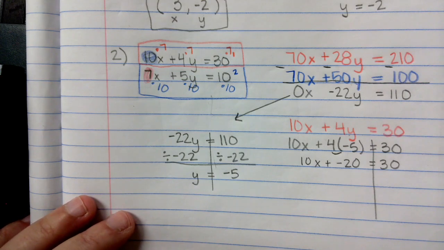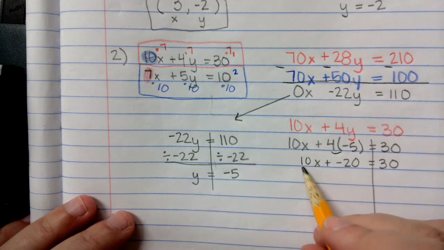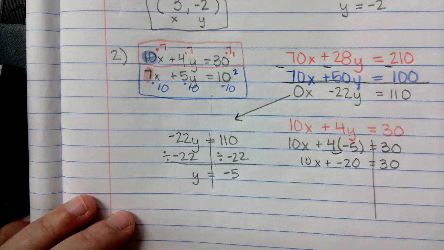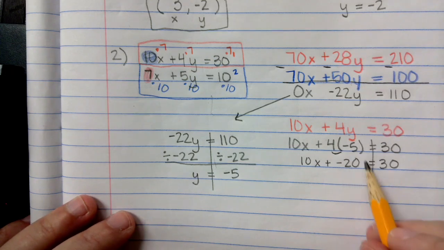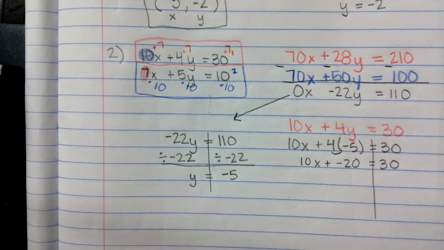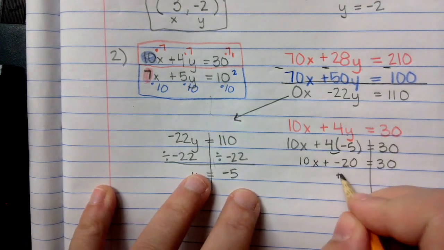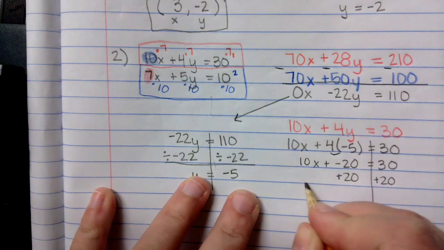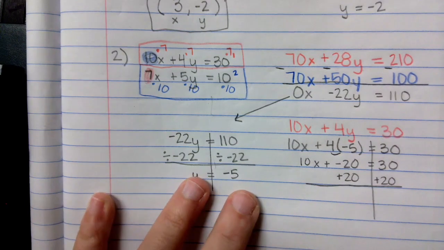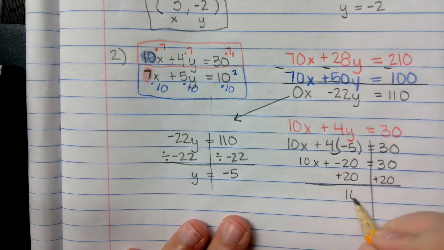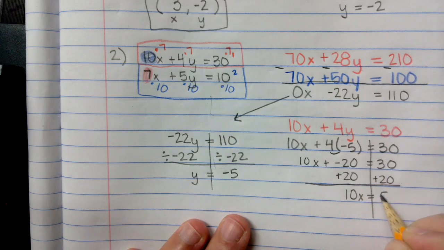Alright, so to get x by itself, this 10 is like the best friend. So we're going to keep those best friends together. So we get rid of a negative 20. To get rid of a negative 20, we're going to think opposite. What's the opposite of a negative 20? Positive 20. And we do it to both sides. So we get 10x equals, what's 30 plus 20?